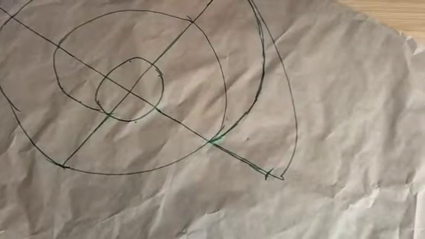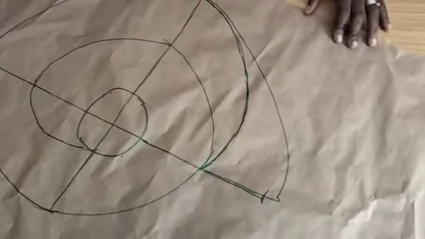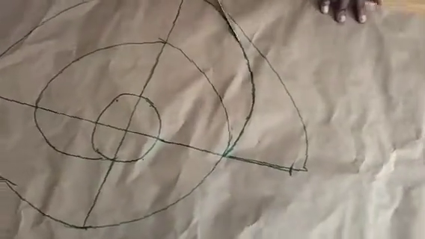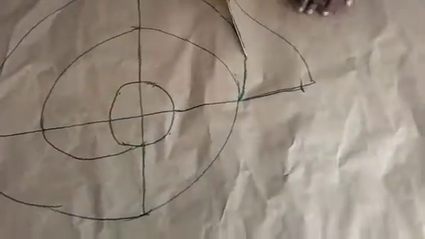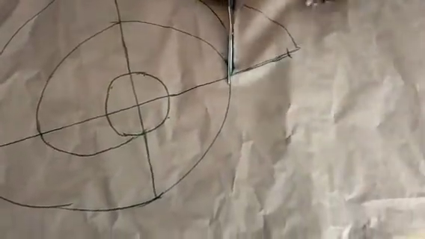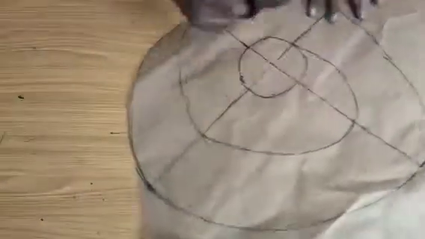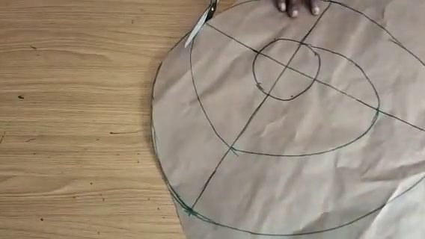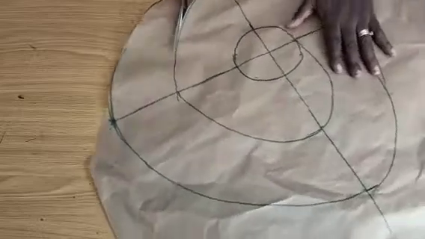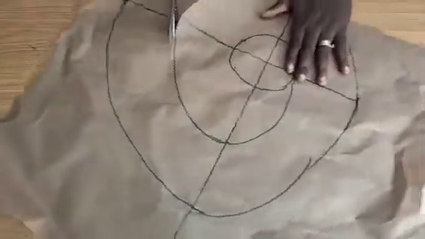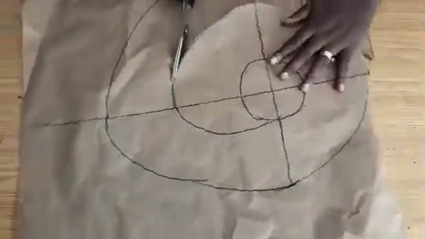So I will now go ahead to cut. So I'll just cut on this line. We don't need this other line now. Let me cut it out so it will be easy. So here now, this is the tip of that flounce.